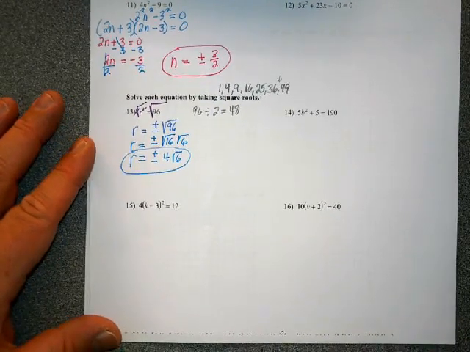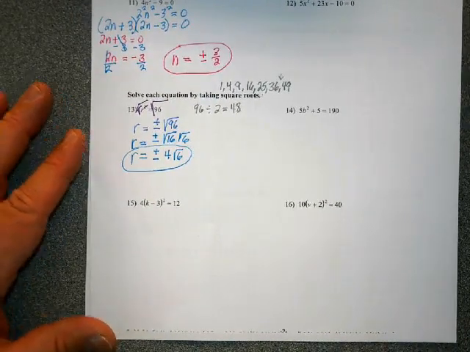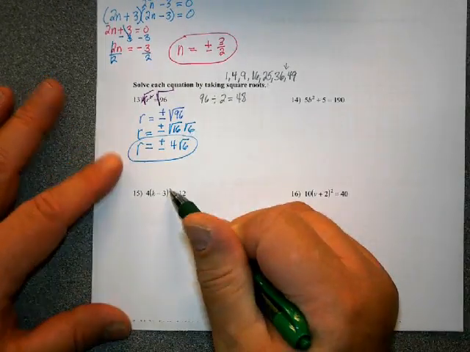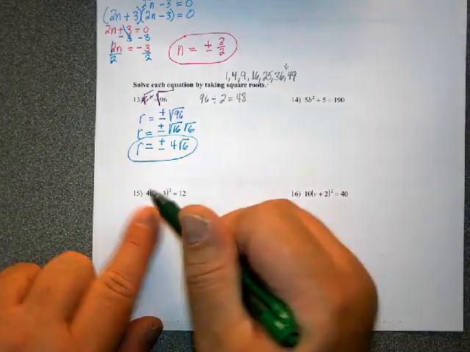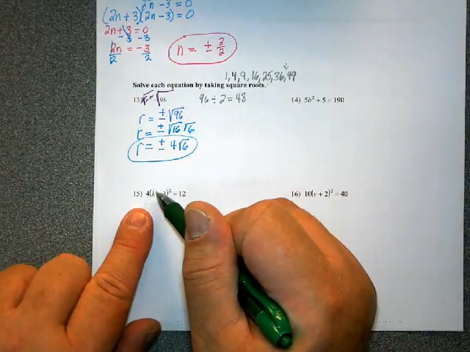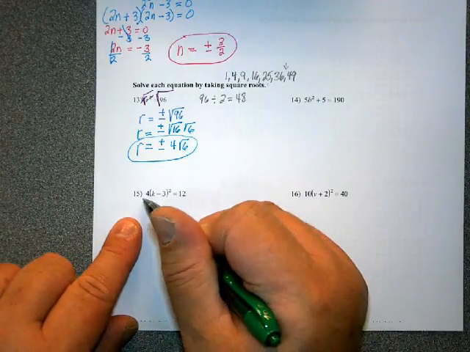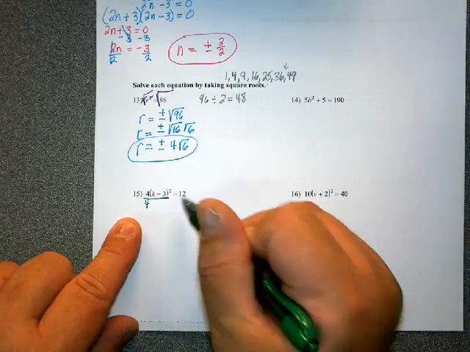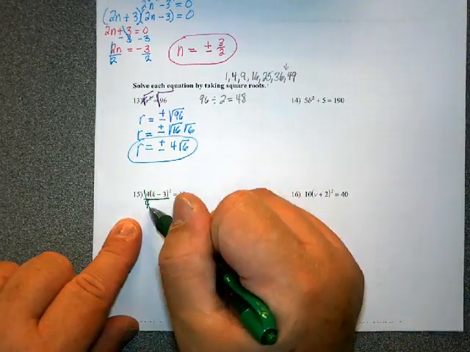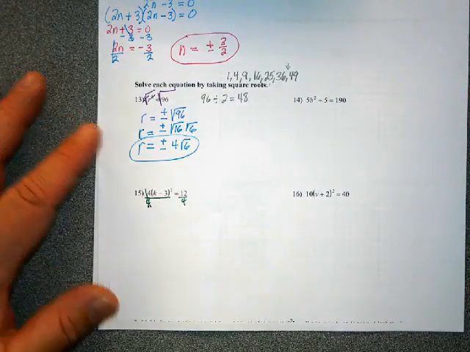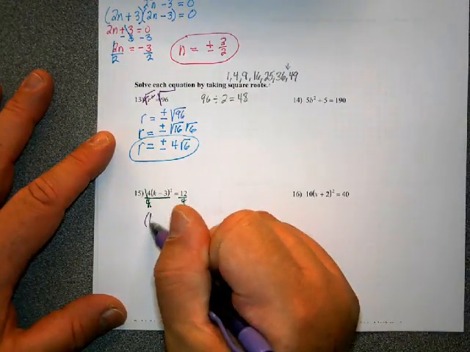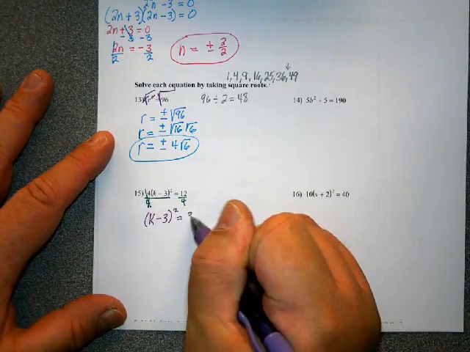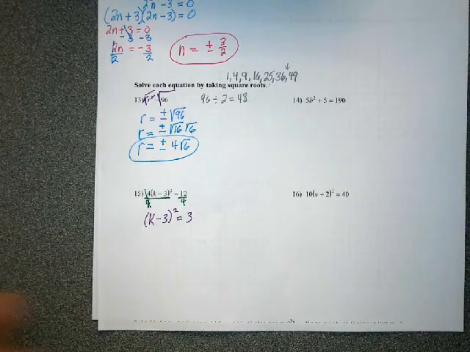All right, 15. Before I square root and get rid of the power 2, I have to get rid of that 4 being multiplied to the quantity k minus 3. So I'm going to undo multiplication of 4 by dividing by 4. Got to do it to both sides. And I get the quantity k minus 3 squared equals 3. 12 divided by 4 is 3. Now I can take the square root.